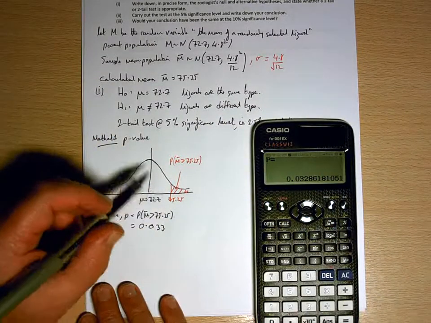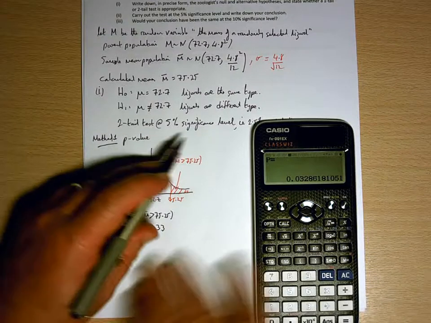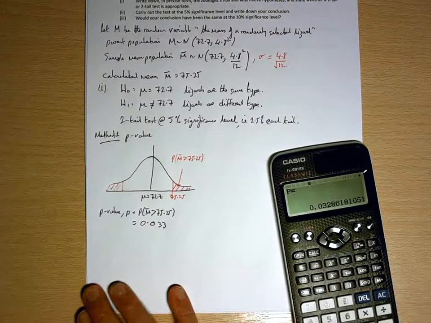We have got a significance level of 2.5%.